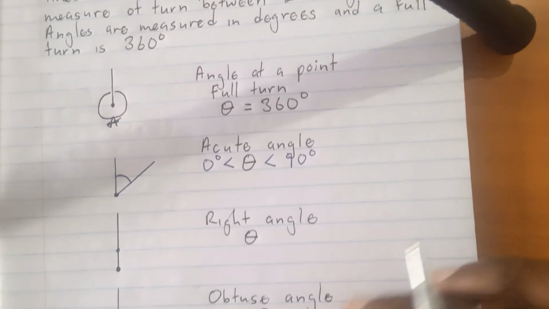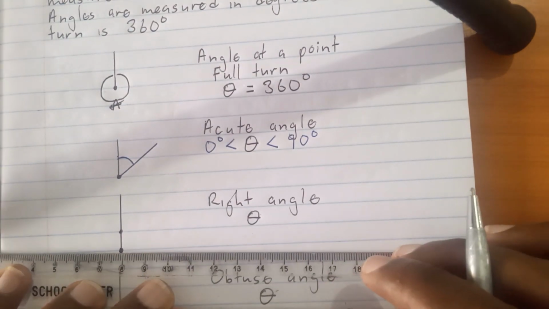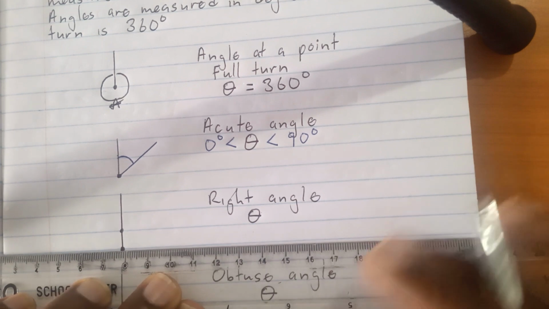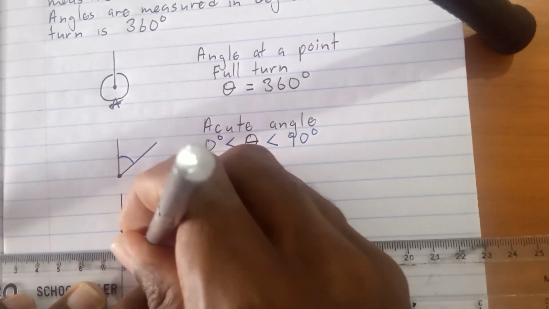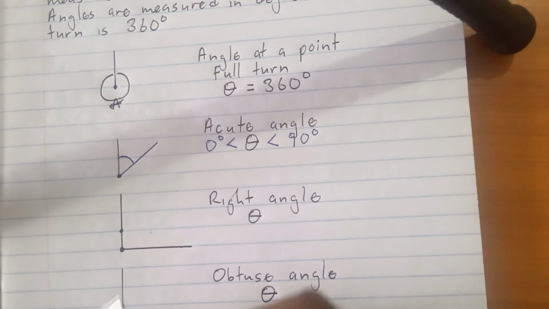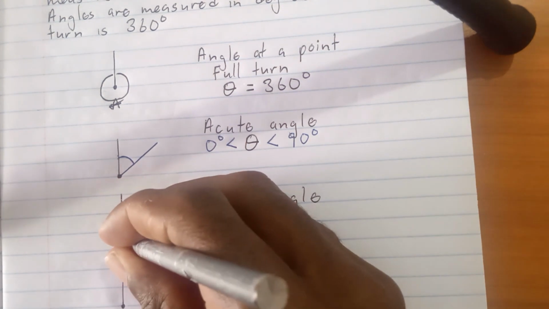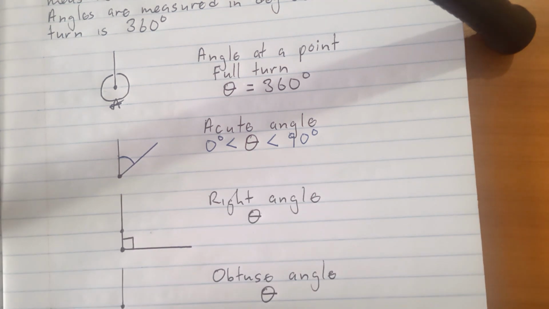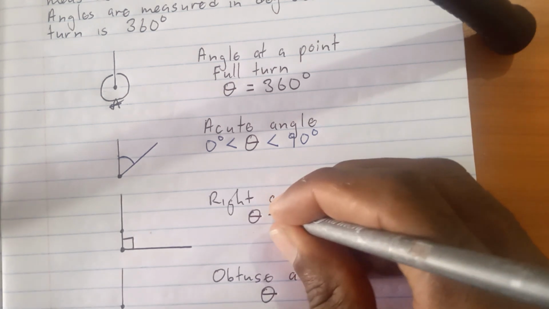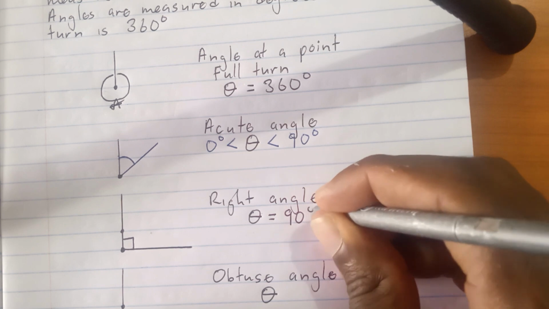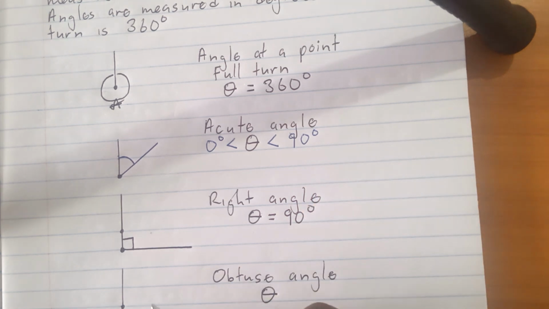Then the next one we have is the right angle. A right angle is basically two lines meeting like that, okay? And it's symbolized by a small square, like that. If you see a symbol like this, it means this angle is equal to 90 degrees and it is called a right angle. Okay, right angle, 90 degrees.